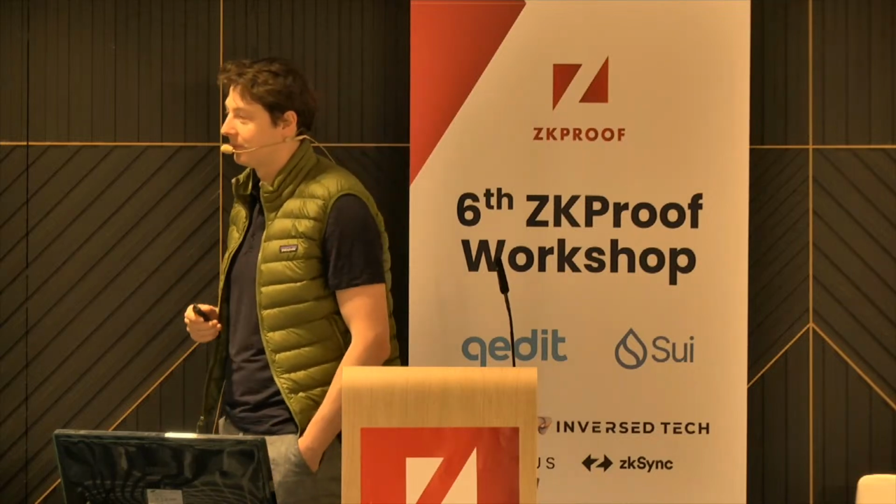Remember to include X in the input to F, because that's a mistake that people make. If you're doing Fiat-Shamir, you always include the description of your instance. Okay, now the security has changed dramatically.